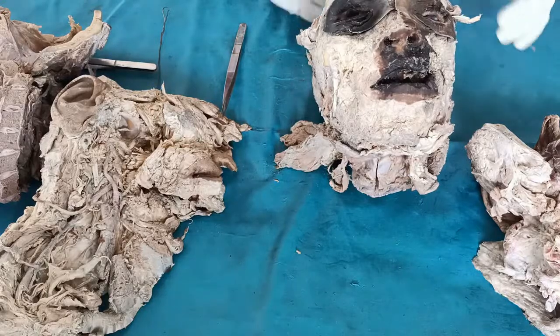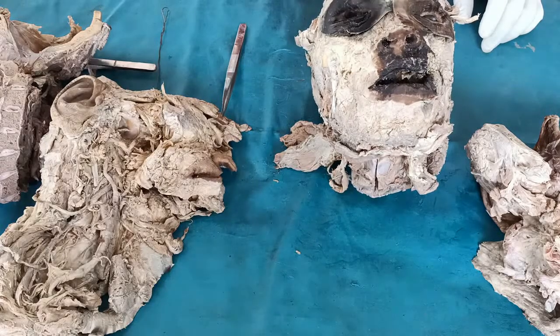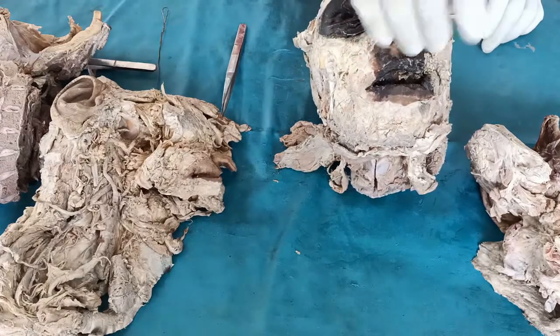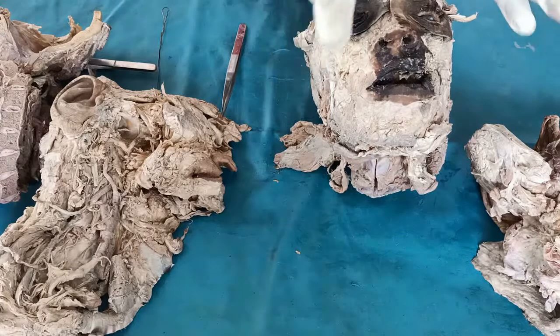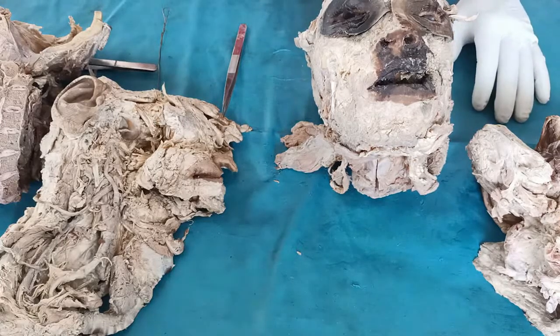And here we have to discuss what are the structures which form the roof of the nasal cavity, what are the structures which form the floor of the nasal cavity, what are the structures which form the lateral wall, and what are the structures which form the medial wall or nasal septum. Right? Here we have to discuss in detail about the nasal septum and lateral wall of nose. These are very important questions.